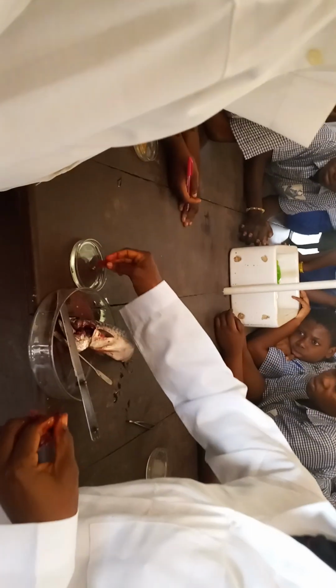But when you put it in water, you observe that it spreads out. Can you see it? Yes. Increasing the surface area. An increase in surface area allows efficient gaseous exchange to take place.